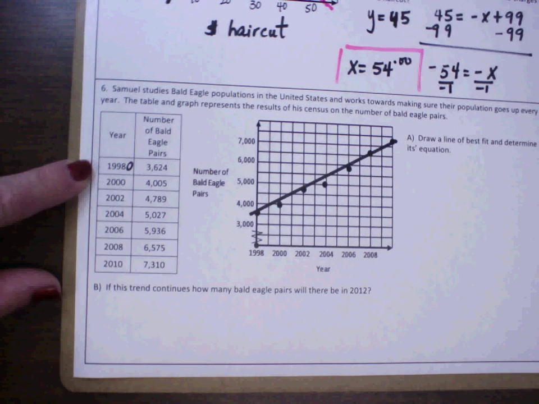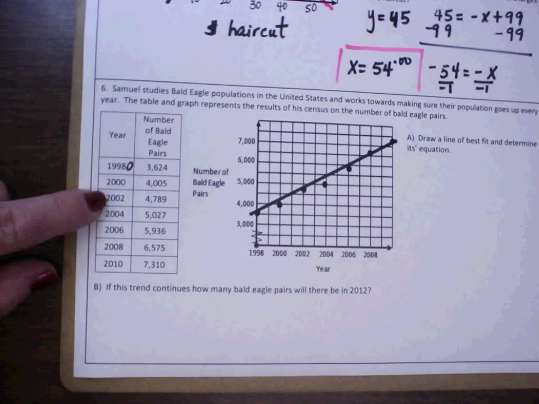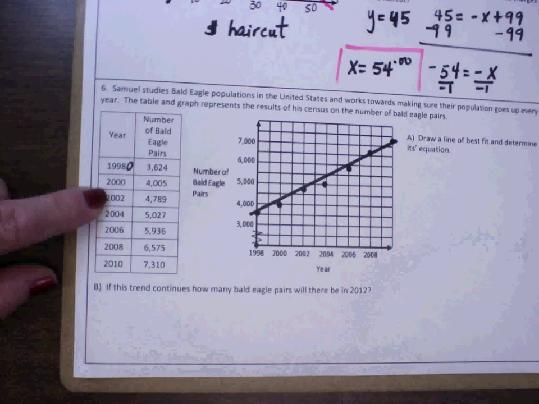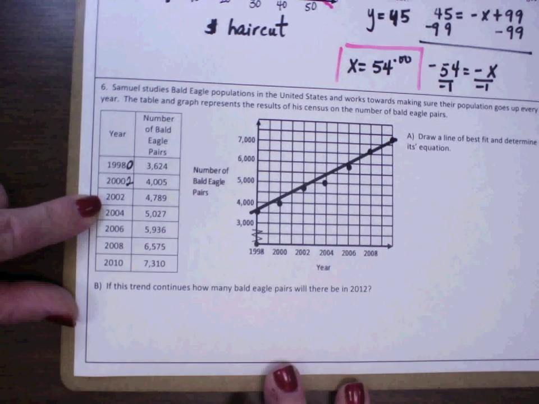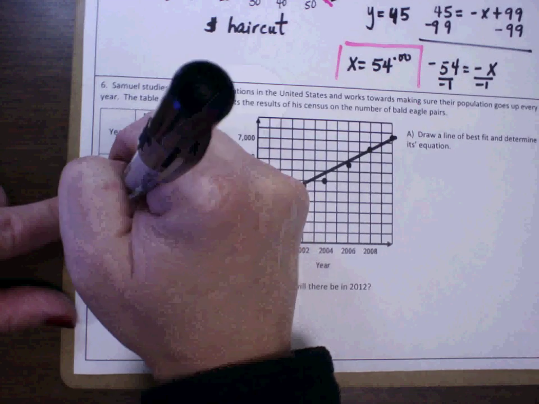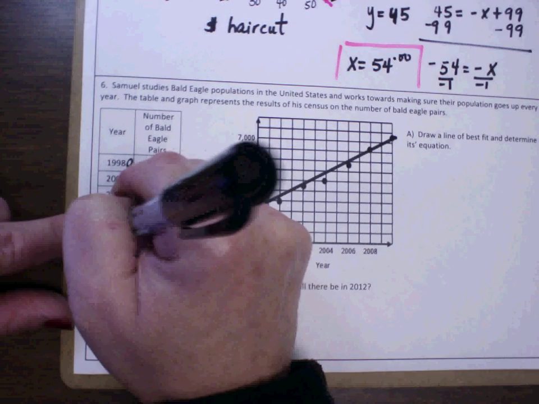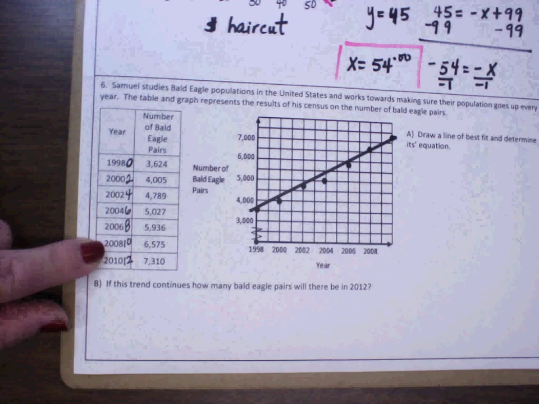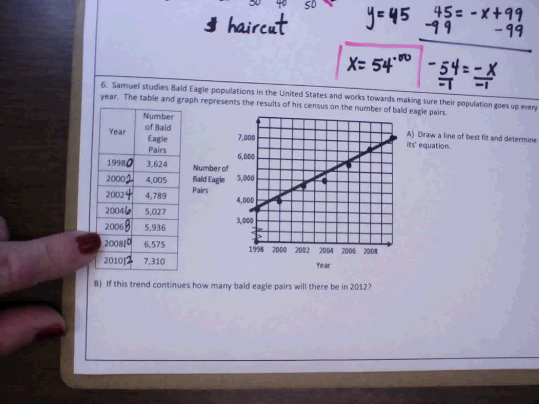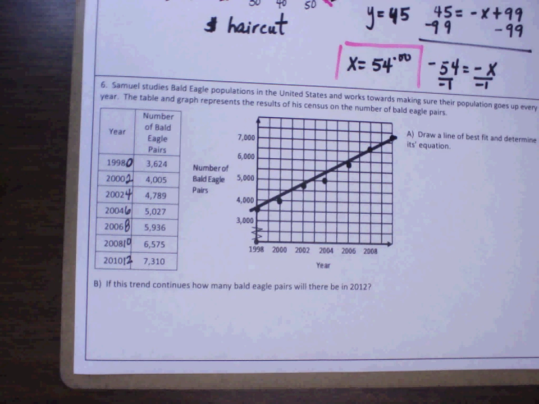And then what would 2000 be? 2, because it's how many years after that? Oh my God, we need tutoring. 2. What would 2002 be? 4, 6, 8, 10, and 12. There you go. Now I can do my stat, correct? You never put years on that stat.